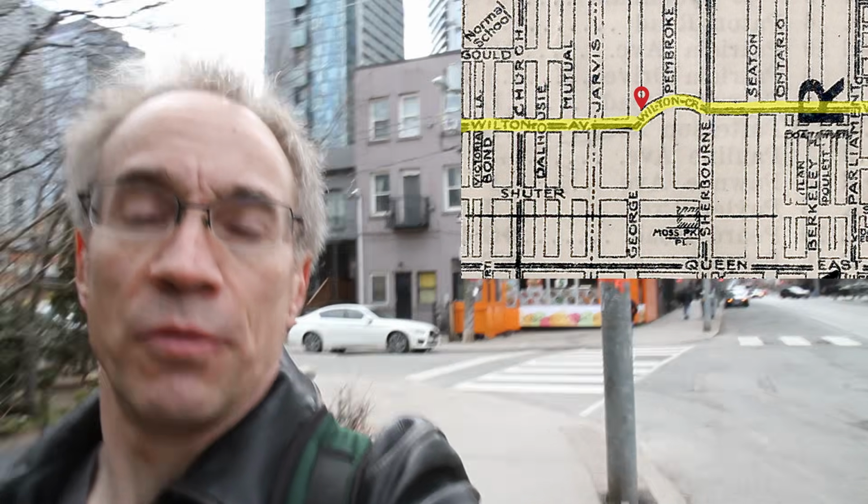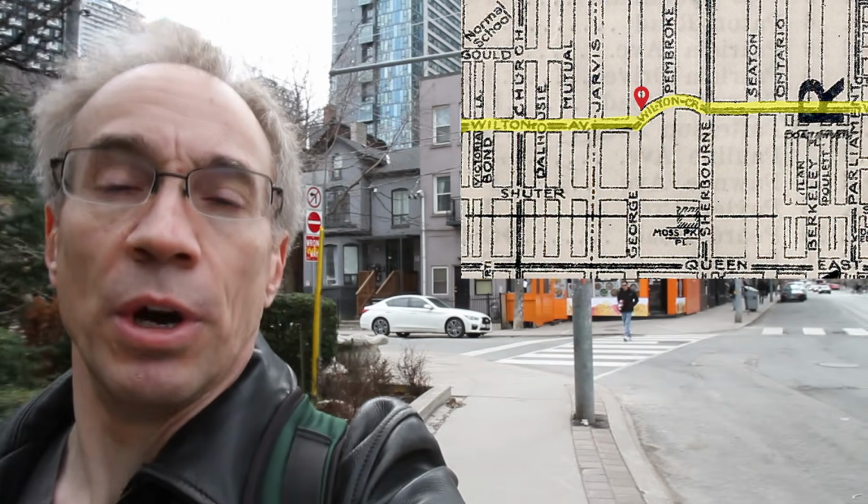So let's continue east. Here at George Street, Dundas makes a crescent shape to the north before continuing on straight again beyond Sherbourne. This was Wilton Crescent, which joined Wilton Avenue on the west with, well, Wilton Avenue on the east. Now the alignments don't quite line up, and I found a reference that says one part of Wilton used to be Crookshank. So my guess is that the section from Yonge to here was Crookshank, and then the section on the other side was Wilton.